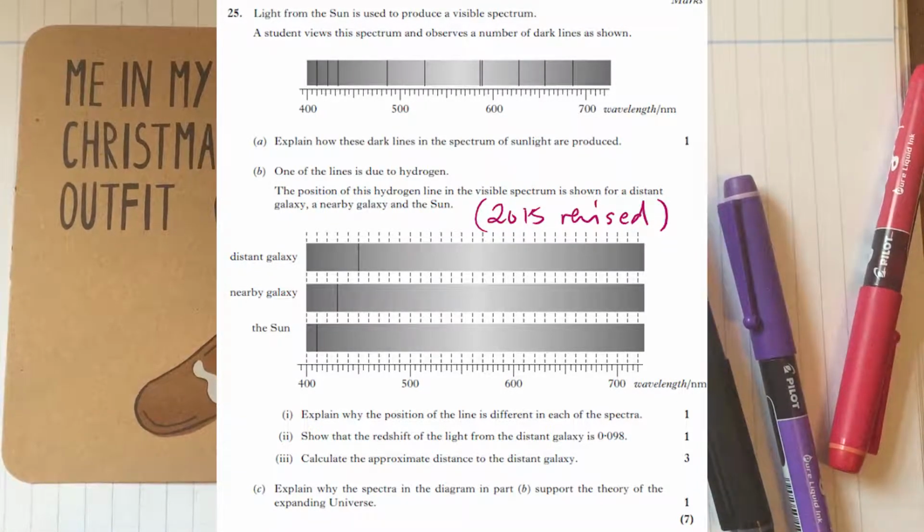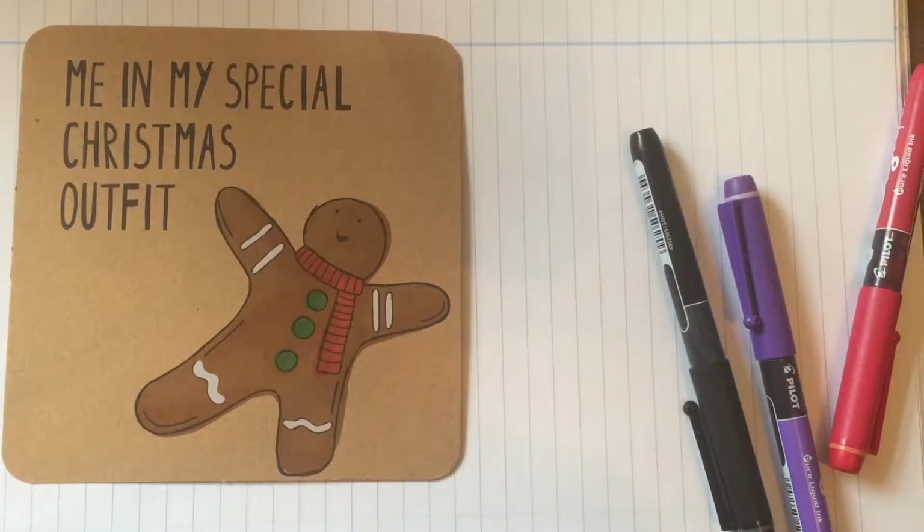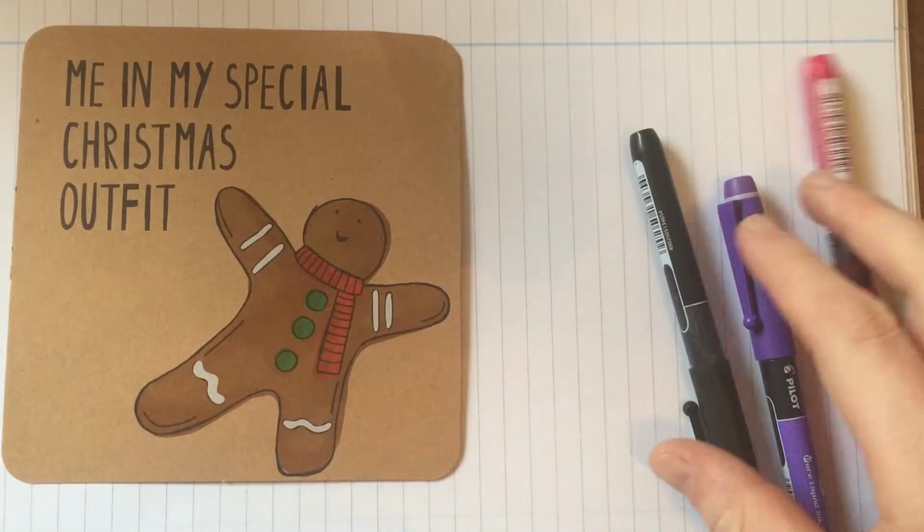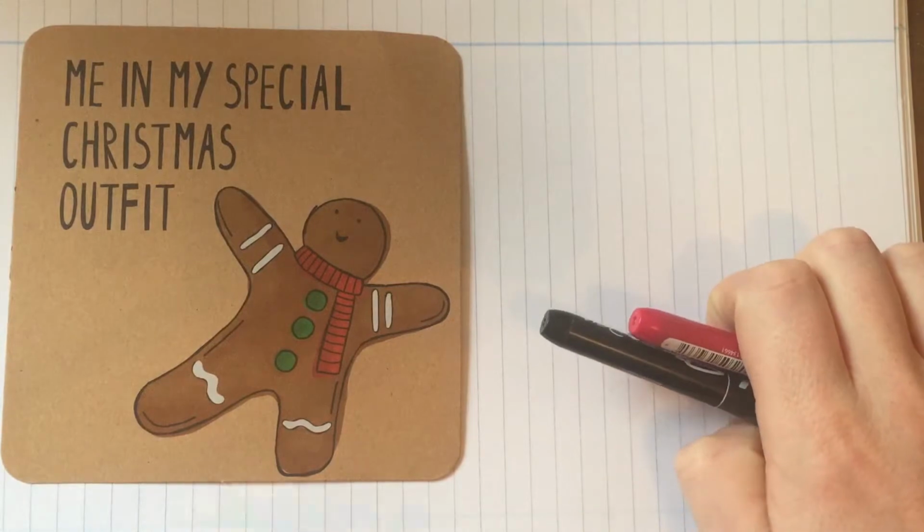Question 7 is looking at the spectrum, the visible spectrum from the sun, and you have a visible spectrum with lots of dark lines on it. The first part of the question asks you to explain how these dark lines in the spectrum of sunlight are produced, and it's due to absorption. So that's what you're looking to try and explain this in terms of.